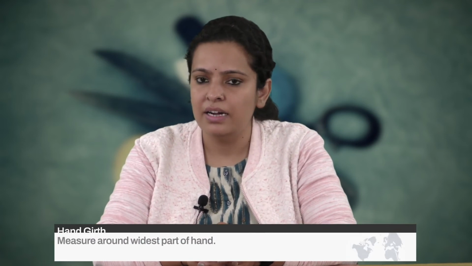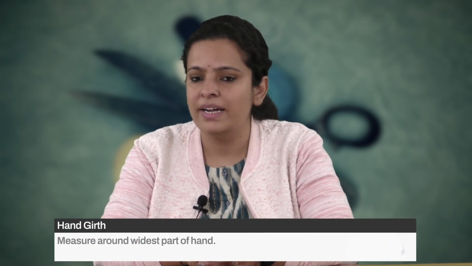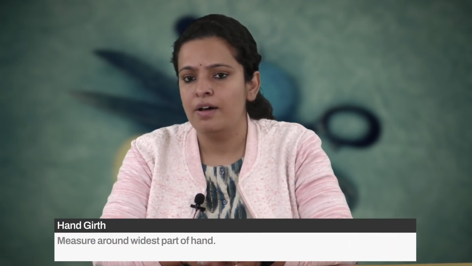Then the last measurement we need for the sleeve is the hand girth. Hand girth measures around the widest part of the hand. So these are all 7 measurements we need to construct a good sleeve.